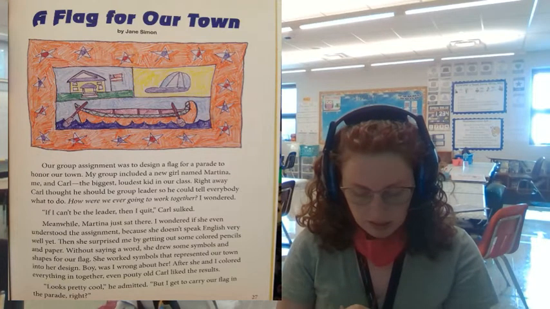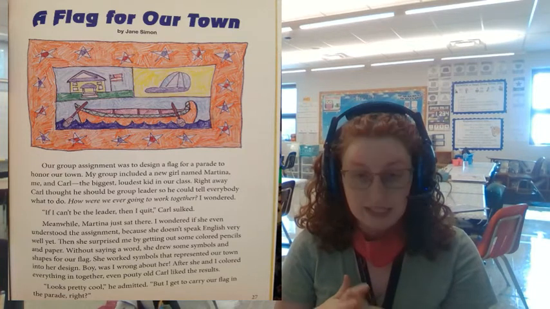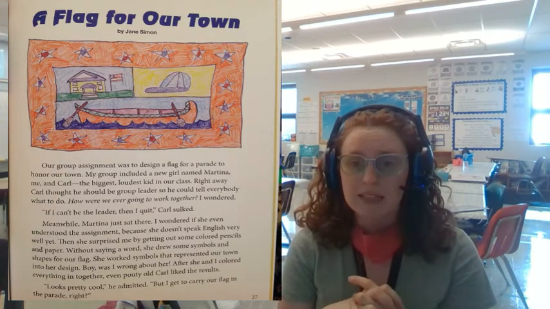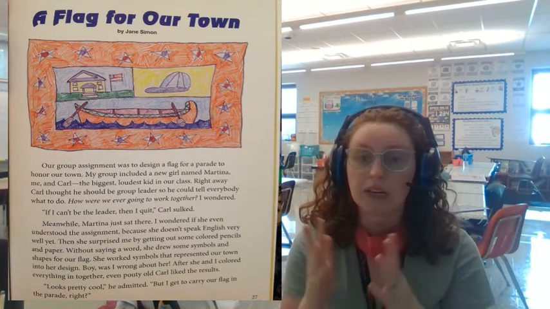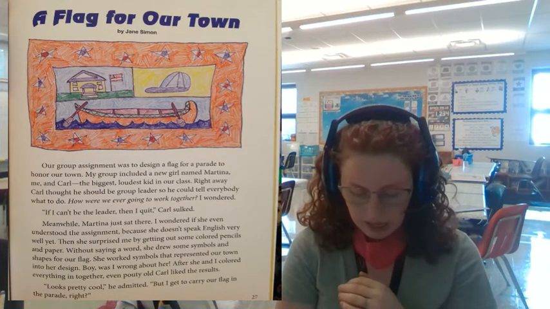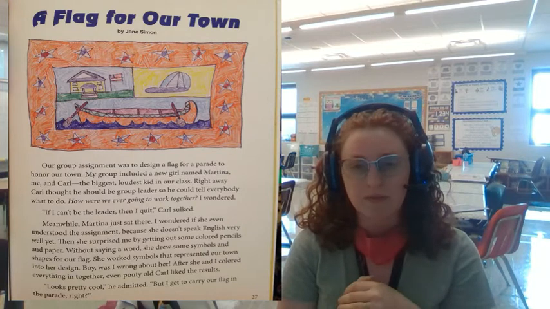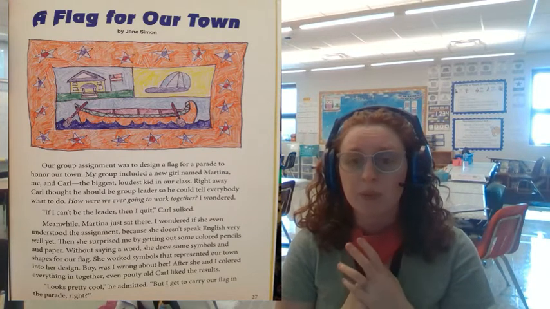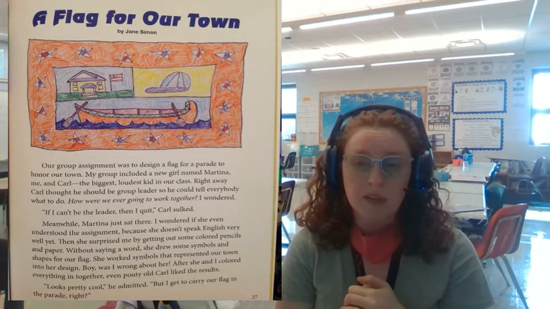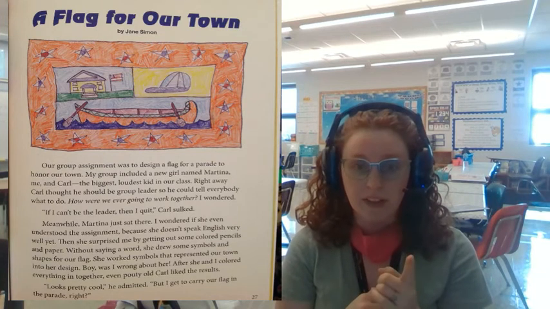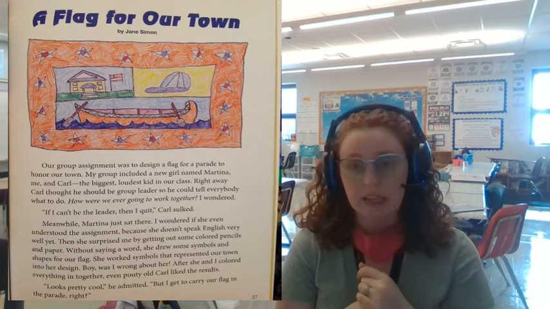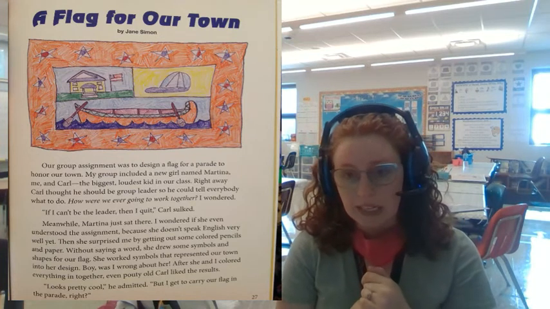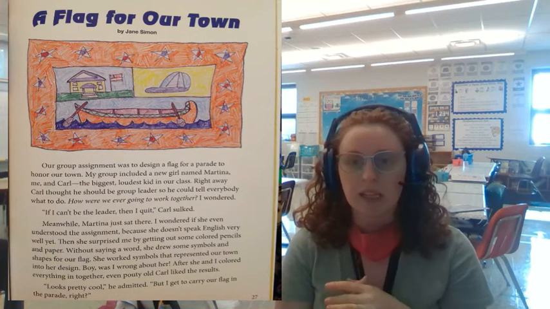The story we read today is simple versus the other one, which is more complicated. Something that's the same is that in each story the characters have to deal with a problem and figure out how to fix it. In both stories, the problem is with other people. In A Flag for Our Town, the problem is with Carl. Carl is very annoying, he doesn't want to work, he's whiny, and he's bossy, and he wants to be the leader.